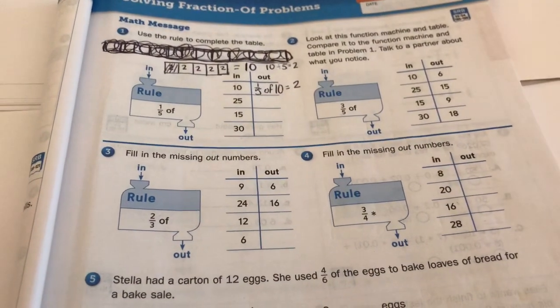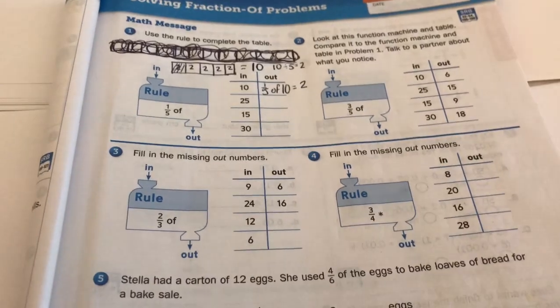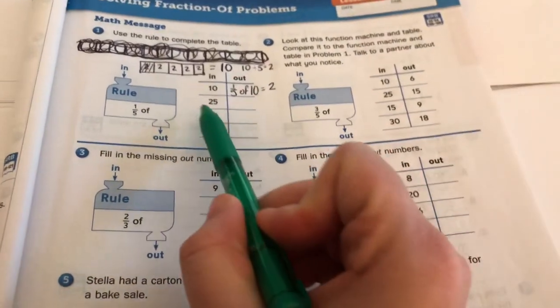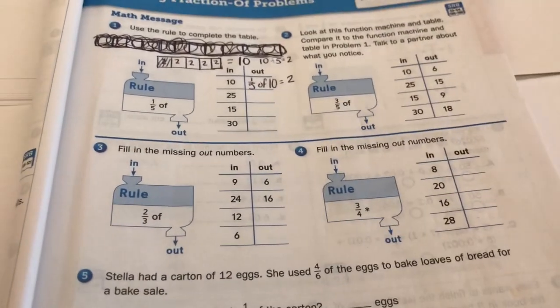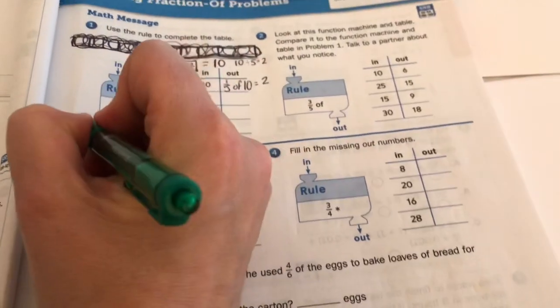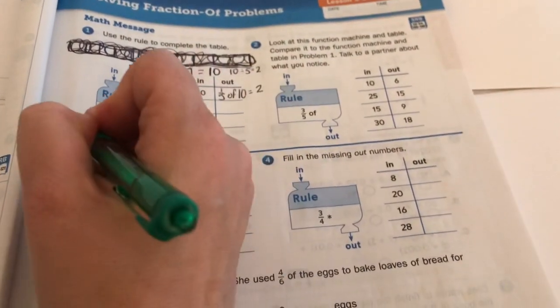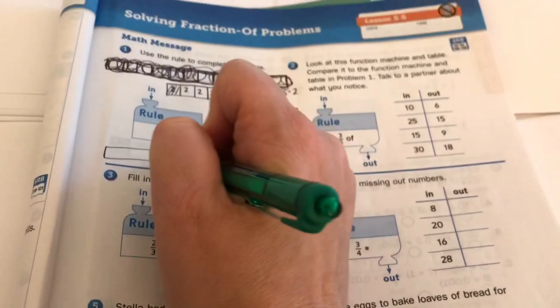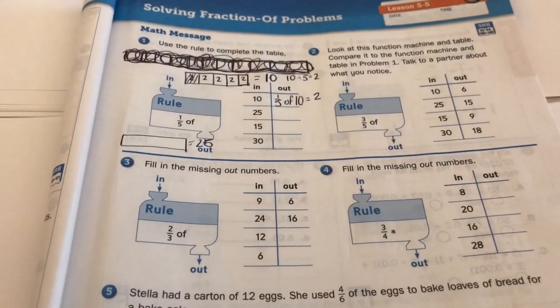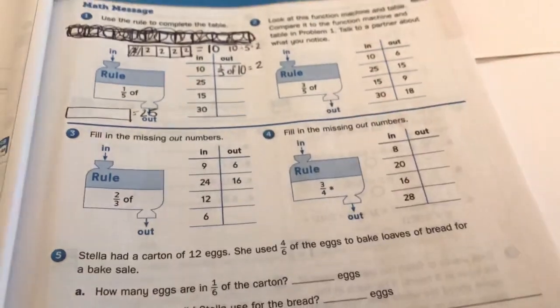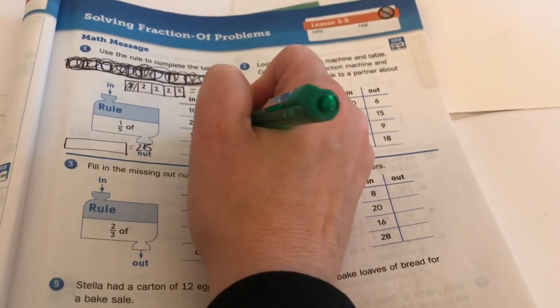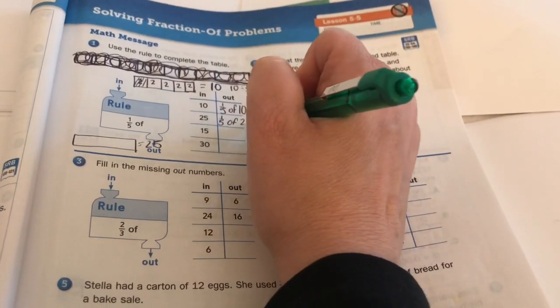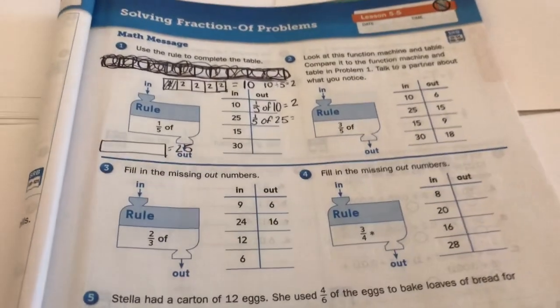Okay, so we're going to do the next one together, and then I am going to have you guys do the rest on your own, okay? So I'm going to draw a little bar graph off to the side here, okay? And it's going to represent the 25 people that are inside Elsa's castle, okay? So 25 people are in her castle, and she wants 1/5 of the 25 people to get out, okay?